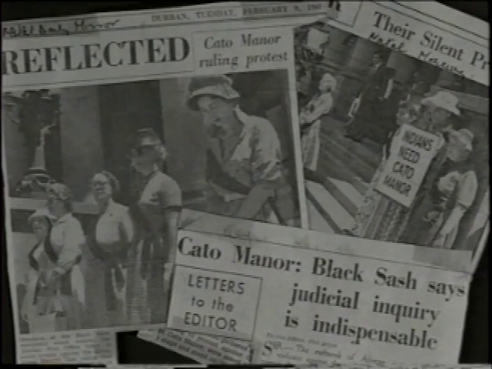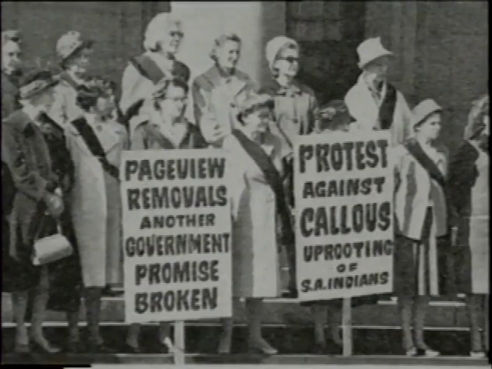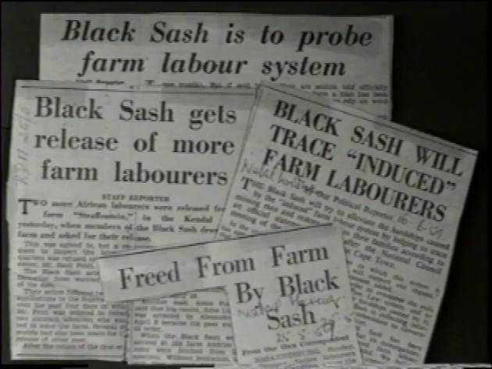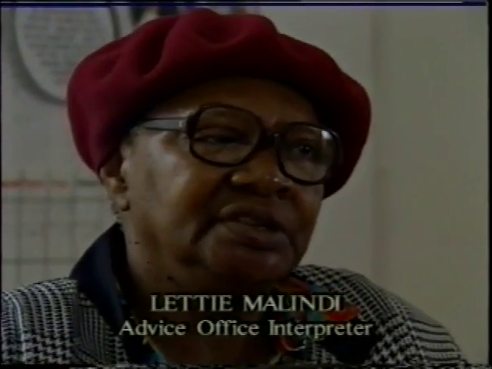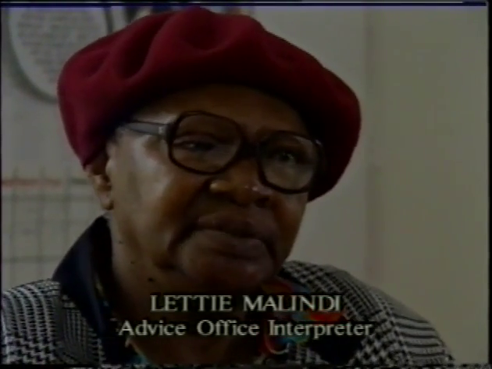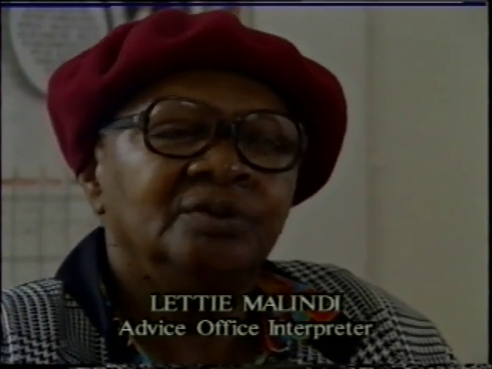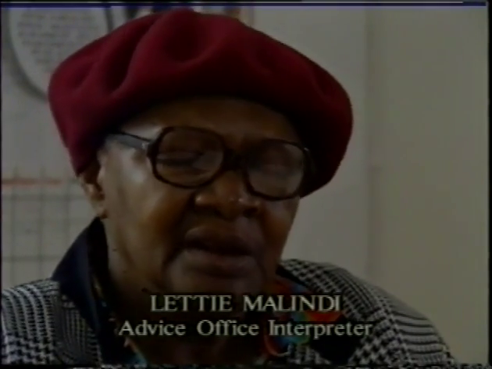We protested particularly against group areas and pass laws, Bantu education, and for farm labour practices. The advice office was very much needed by the community in all the rural areas, because the rural people used to come in to Cape Town, and we were the only advice office who saw to the troubles of the African people.